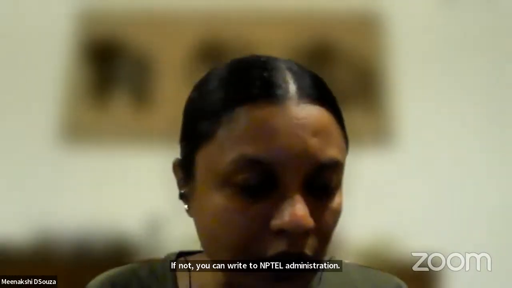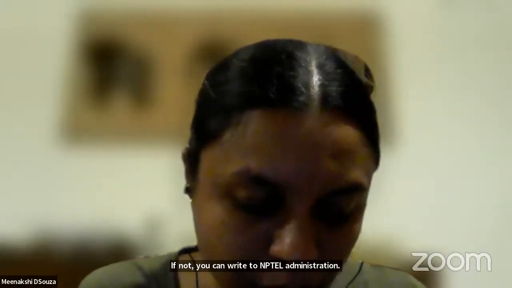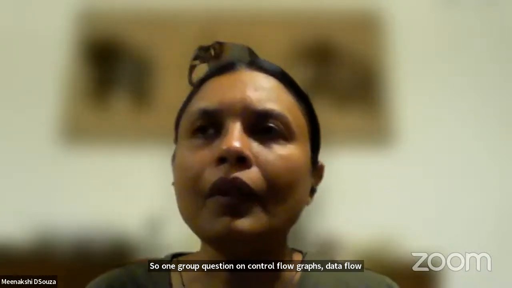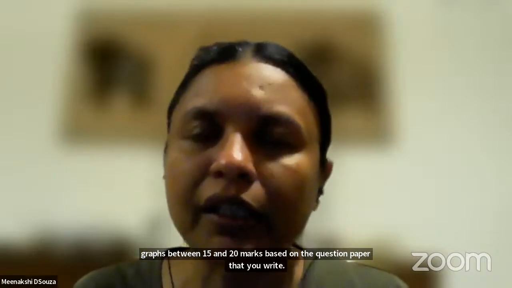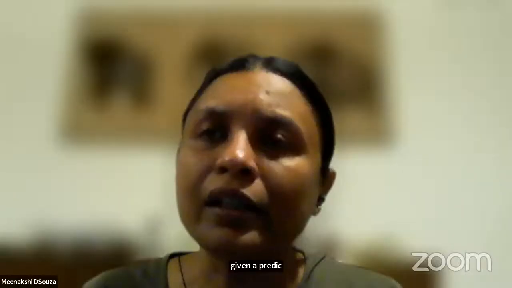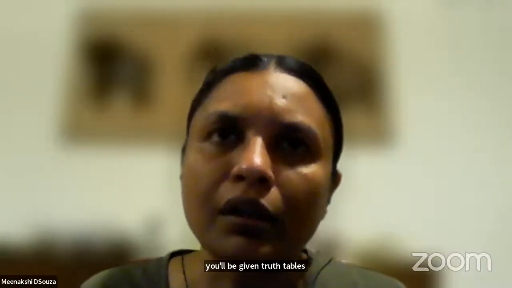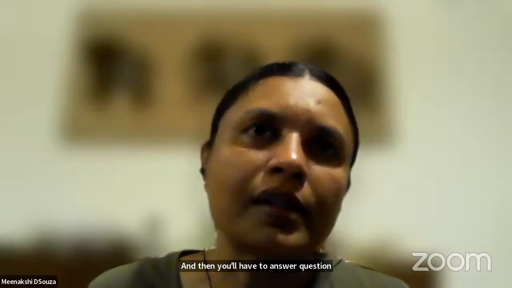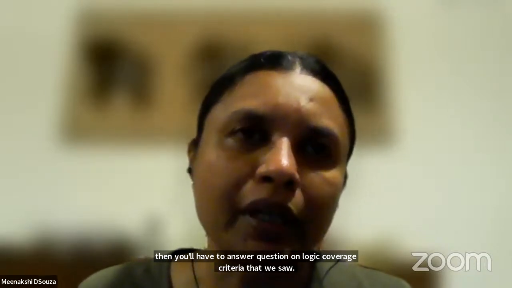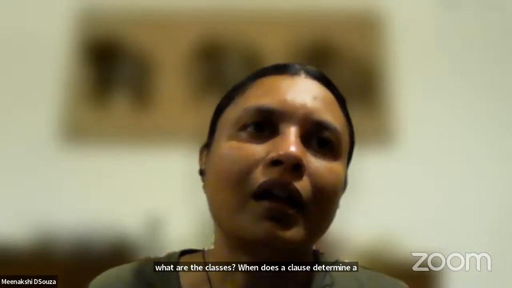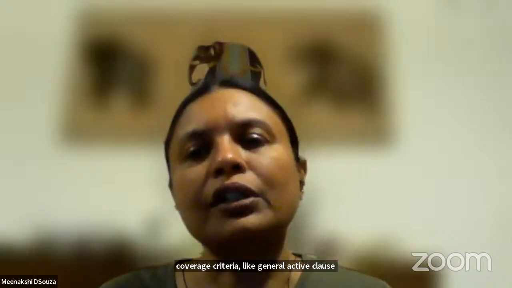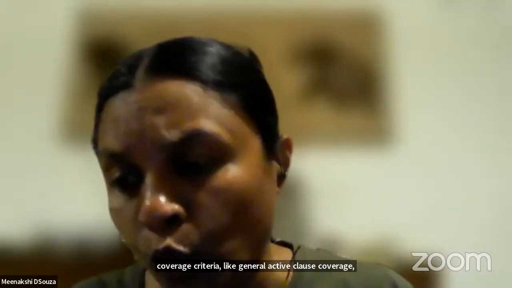So one group question on control flow graphs and data flow graphs, between 15 and 20 marks based on the question paper that you write. One group question on logic coverage criteria. You'll be given a predicate and truth tables, and then you'll have to answer questions on the logic coverage criteria that we saw. What are the clauses? When does a clause determine a predicate? Coverage criteria like general active clause coverage, correlated active clause coverage, inactive clause coverage. That will be one group question.